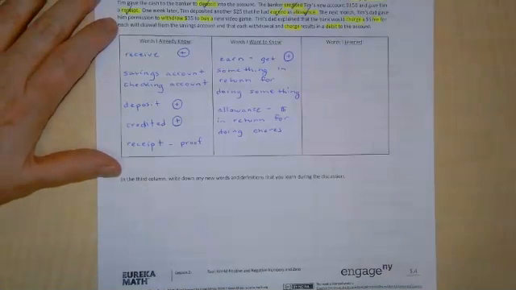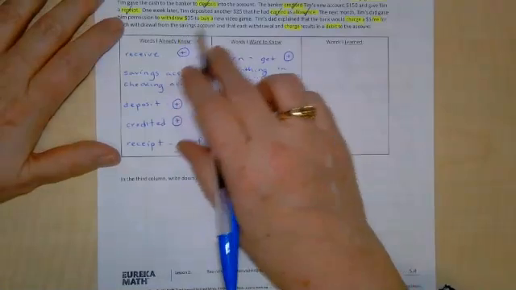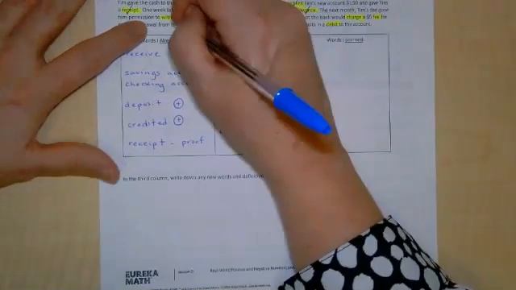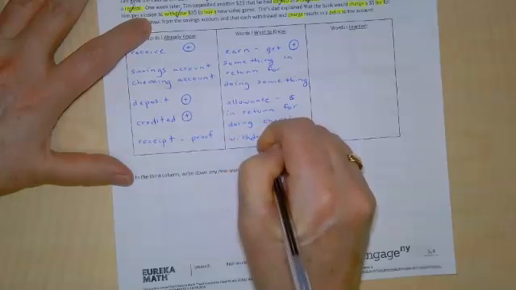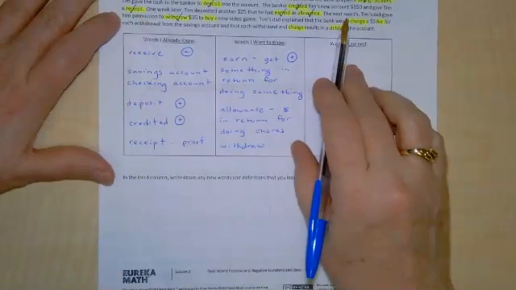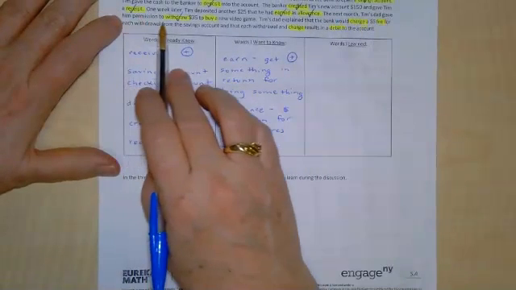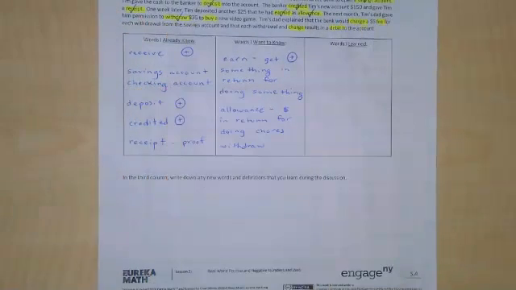What about withdraw? It says, the next month, Tim's dad gave him permission to withdraw $35. What does that mean? I'm going to withdraw money. Yes.